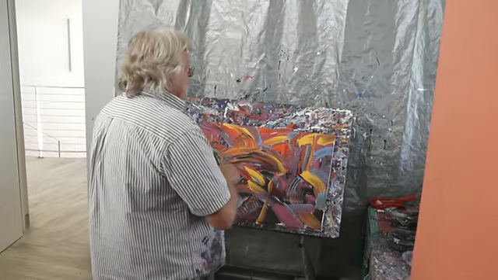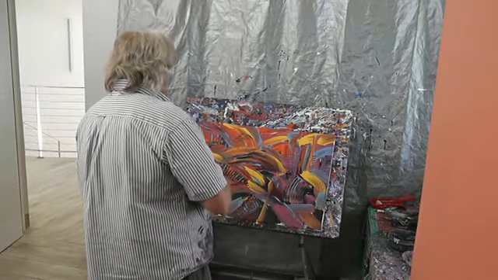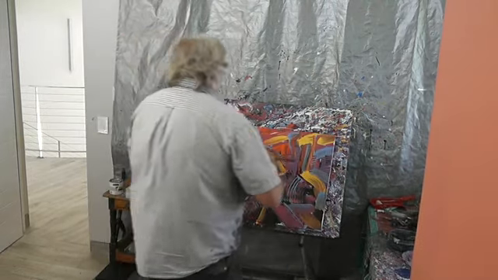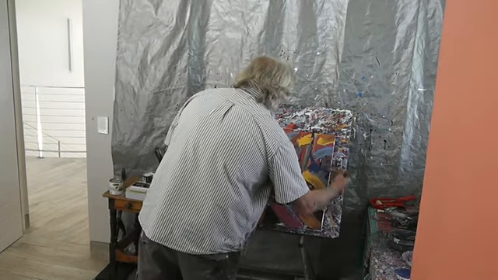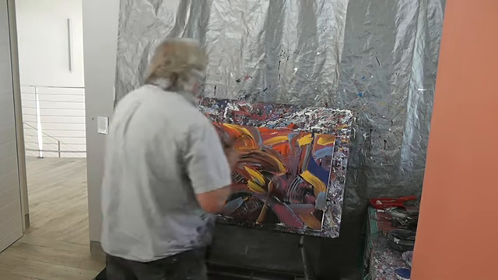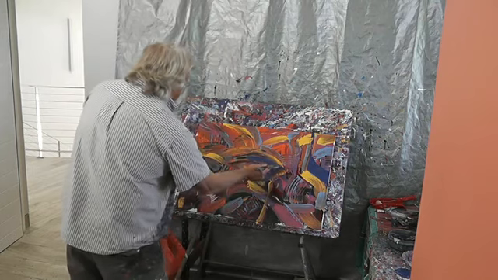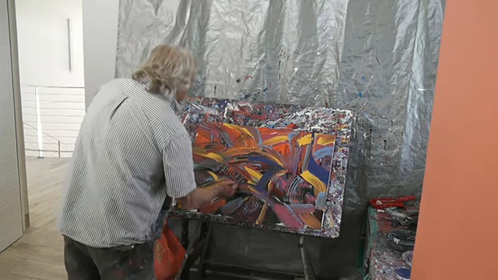Now I come in with a darker blue. Just solidifying some areas, giving it its strength back, where it's a bit weak.